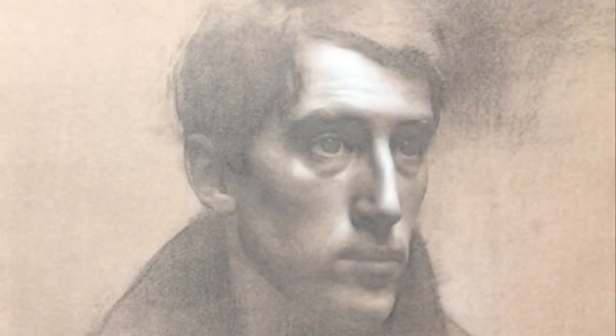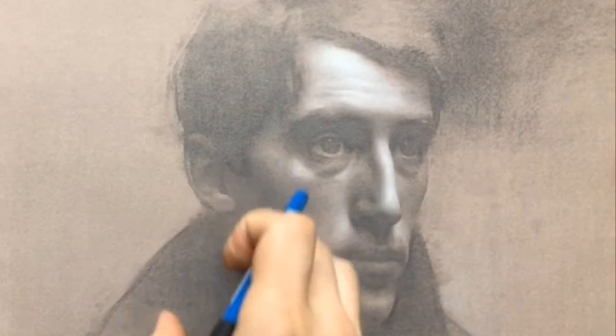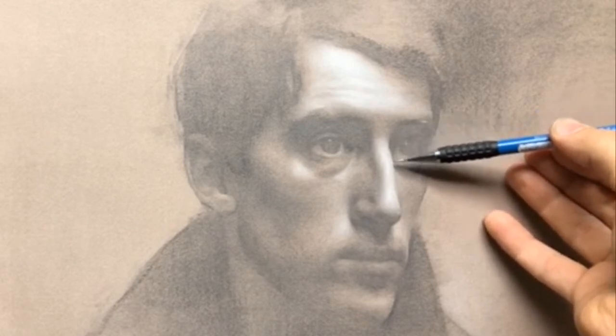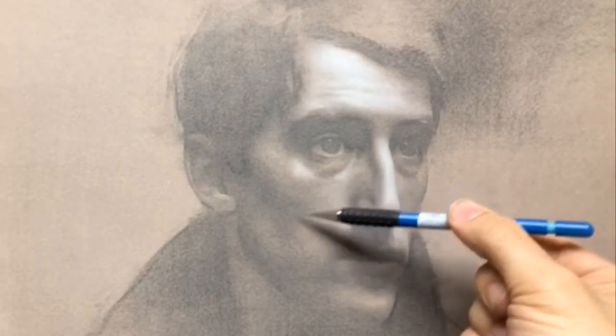In order to be accurate, you must be accurate in shape, in size, in orientation, but also in terms of edge. It would be inaccurate to say that this edge, at the edge of the nose here, where one form is overlapping another form, is the same kind of edge as the edge in between these halftones.